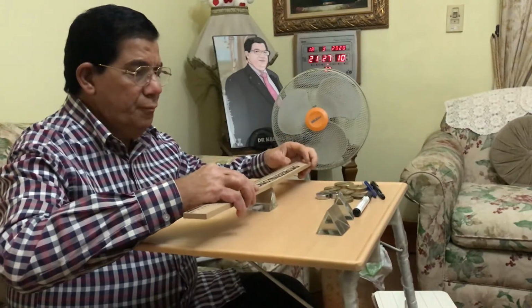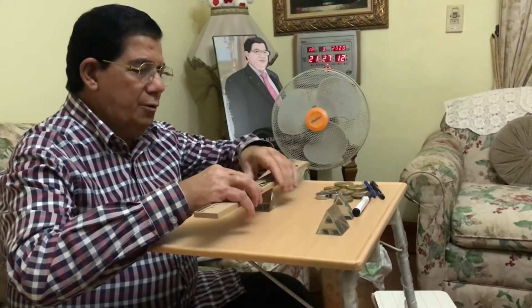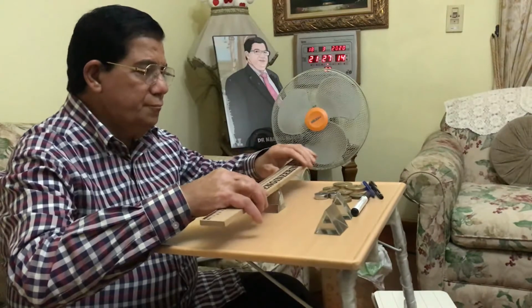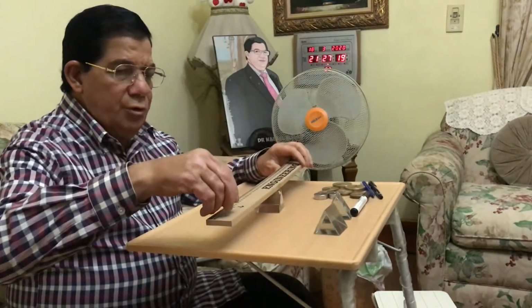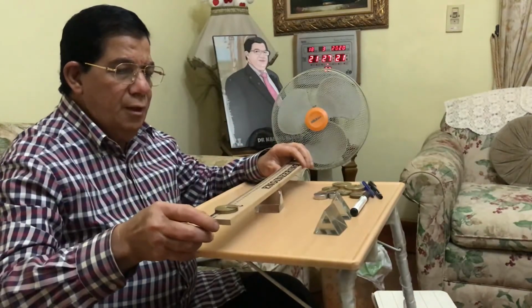Today we are going to explain the topic of moments. What is a moment? For example, this beam, if I put it on the support and I put some weight on this side, the beam will turn.